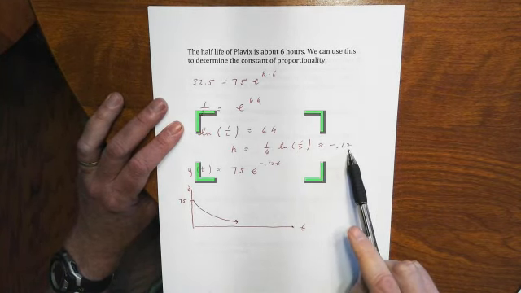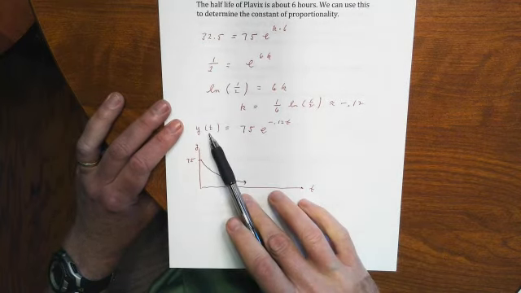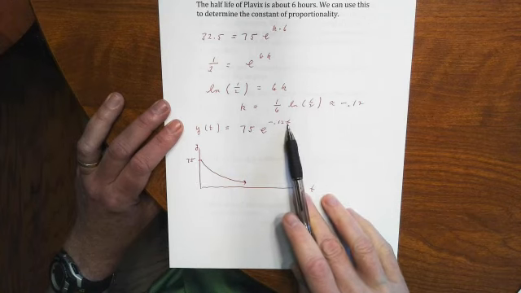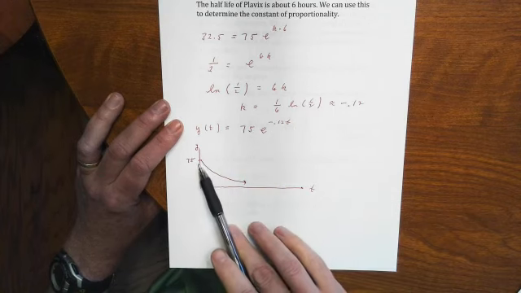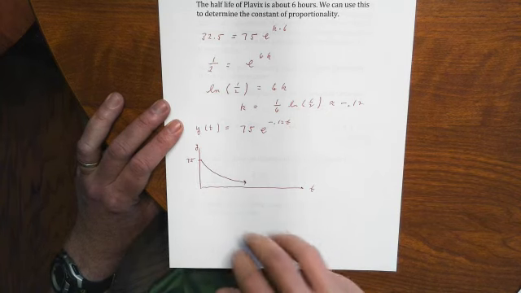about minus 0.12. That means that the solution to the entire problem is y of t equals 75 e to the minus 0.12t. And if we graph that, we get exponential decay, which is what we would expect.